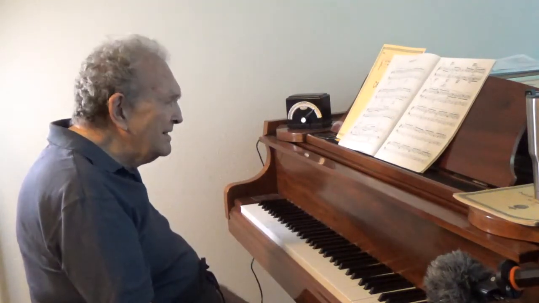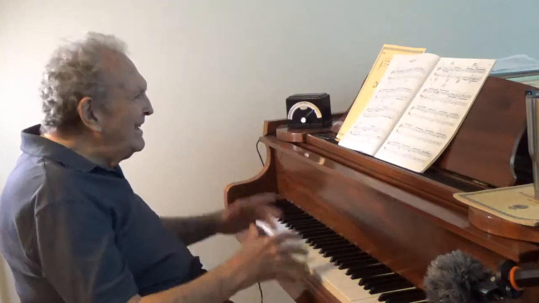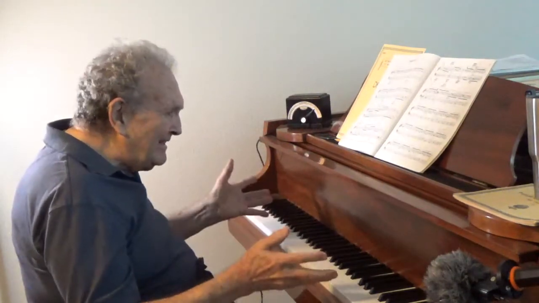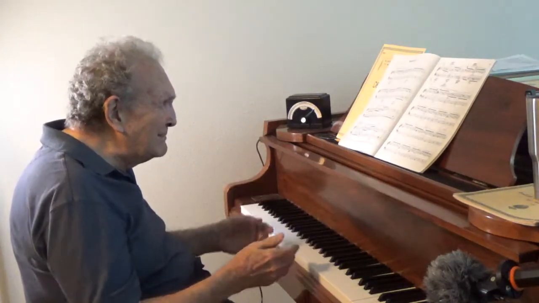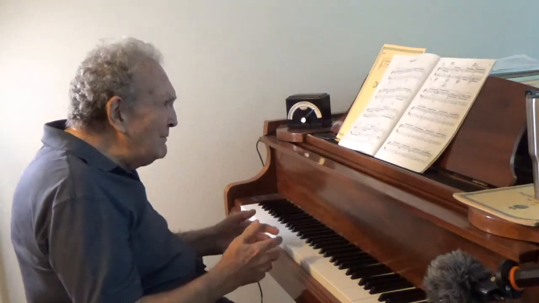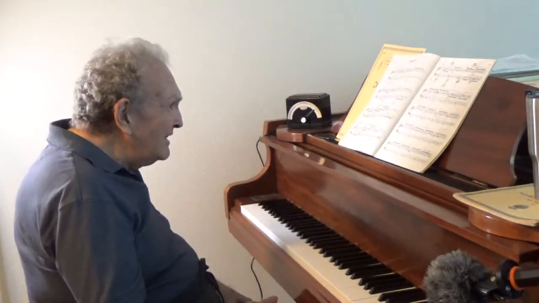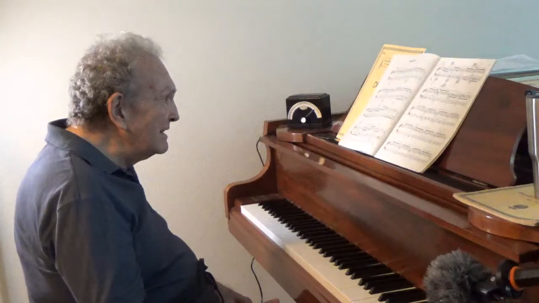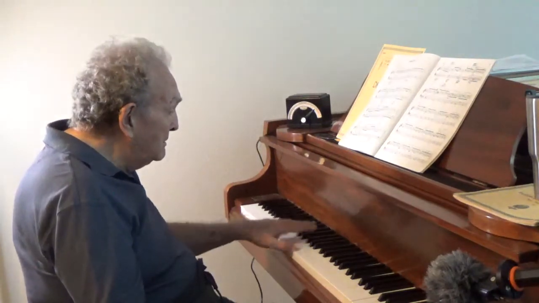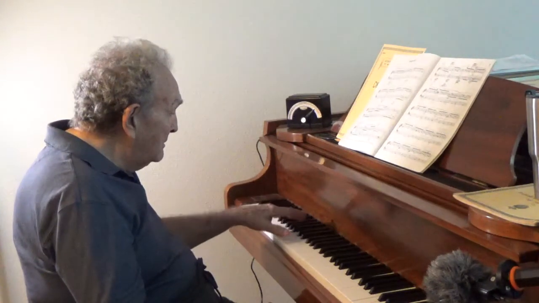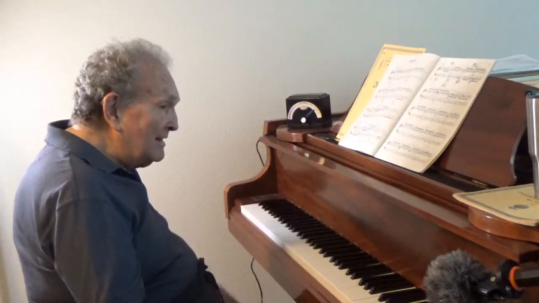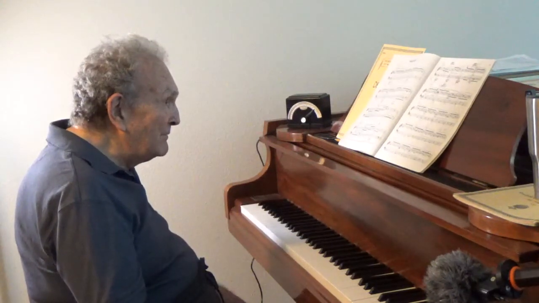Ooh, I hate to break this up, but I just love this prelude. It's just got everything in it, and this walking bass line in the left hand. It's just absolutely marvelous.